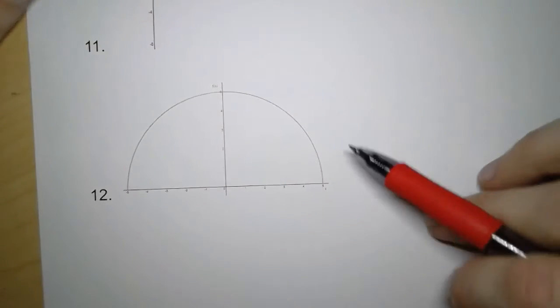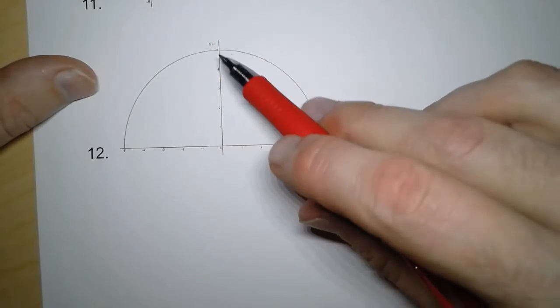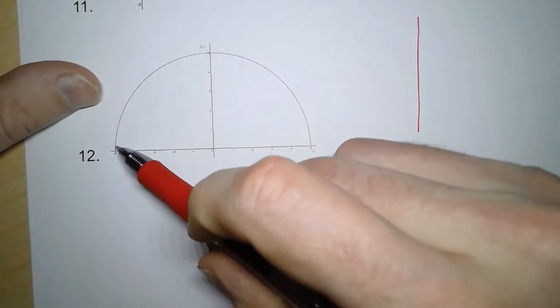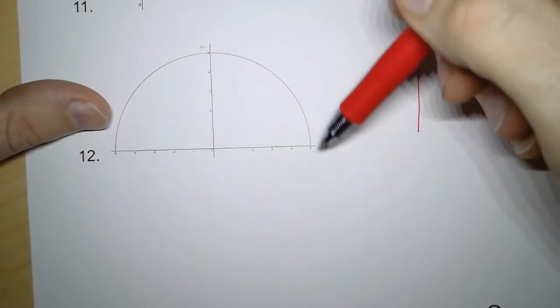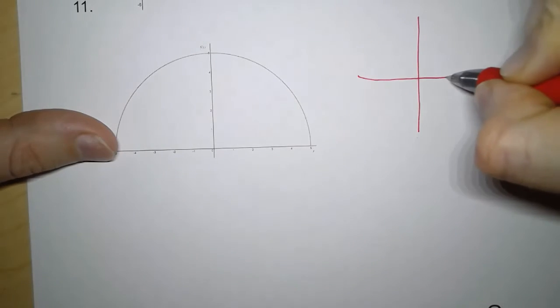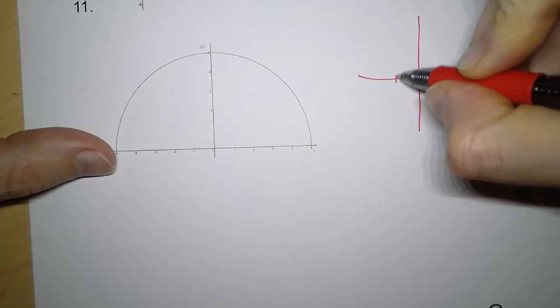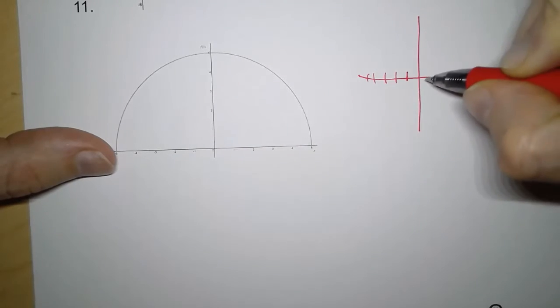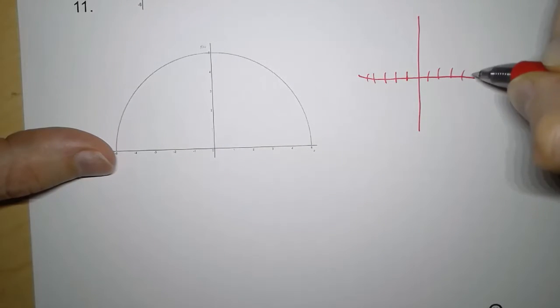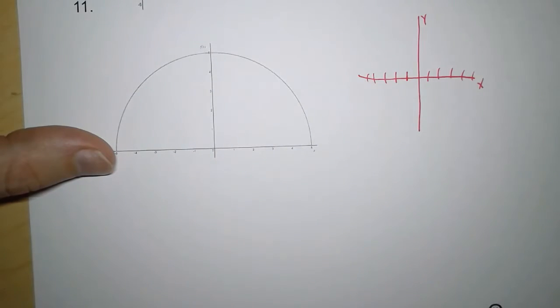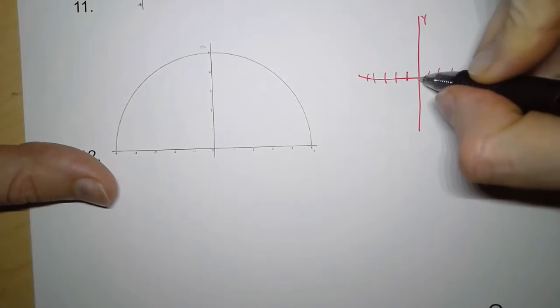And then finally, number 12. Now here we do have a point where the slope is 0, where the tangent line is horizontal. Before that, we have a positive slope, and after that, we have a negative slope. And we're only defined between -5 and 5. 1, 2, 3, 4, 5, x and y. And so at 0, we have a slope that is 0.